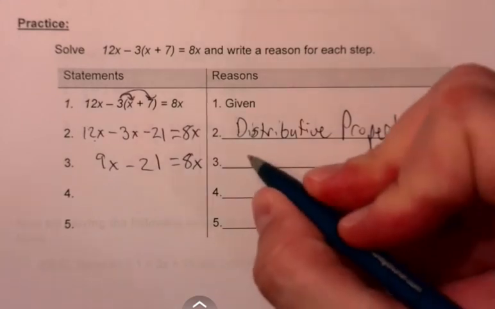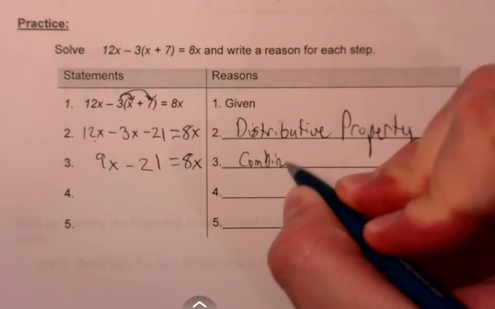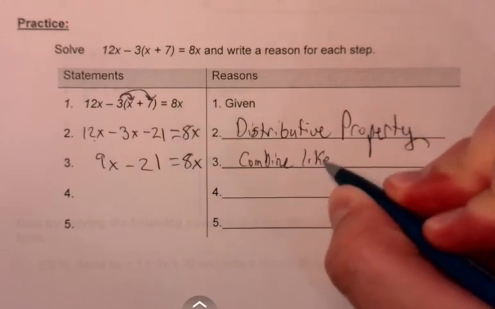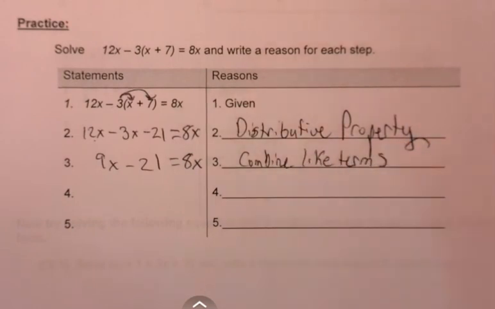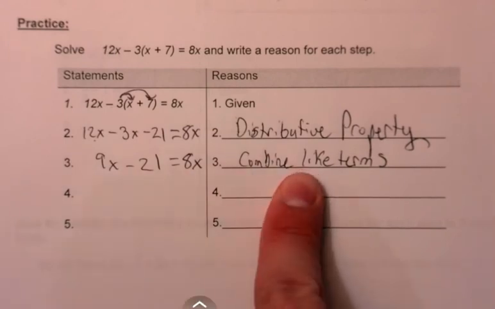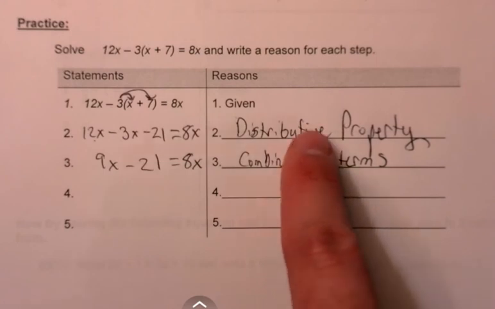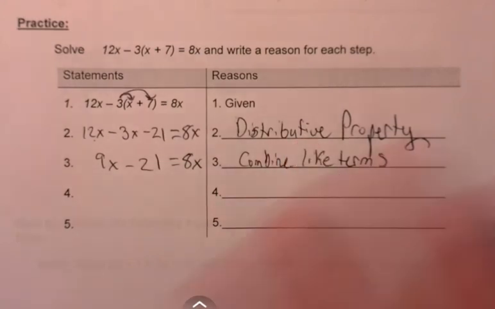So I'm actually going to put combine like terms. Also, combining like terms is actually a property of the distributive property, but we're not going to worry about trying to understand that here.